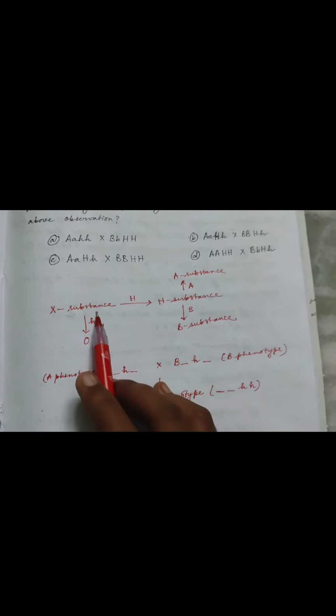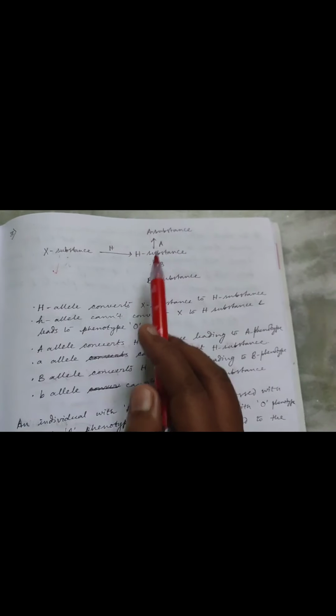Okay, everything else will be the same, but when X substance gets converted into O phenotype, then small h allele is present. Next, A allele converts H substance leading to A phenotype. Yes, it is true. Small a allele cannot convert H substance. Okay. B allele converts H substance leading to B phenotype. Yes, it is also true. Then b allele cannot convert H substance. It is also true. Now, they have given you the question.